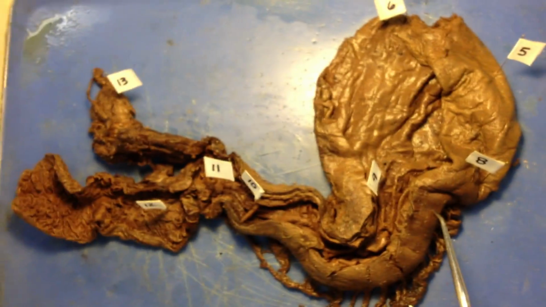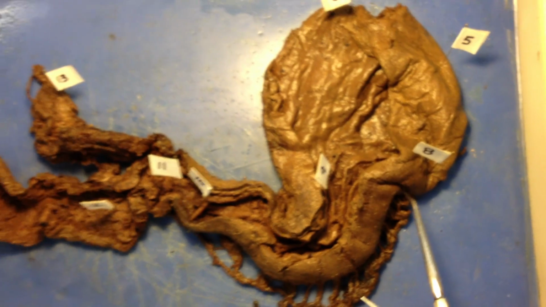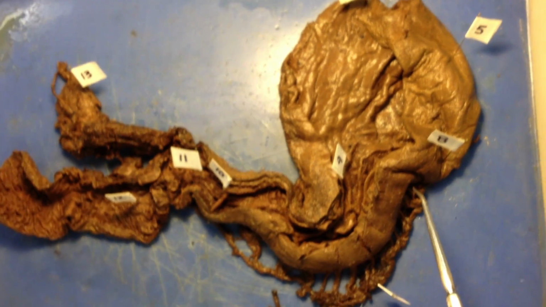If I say name this organ, that's a different thing. That's the stomach.